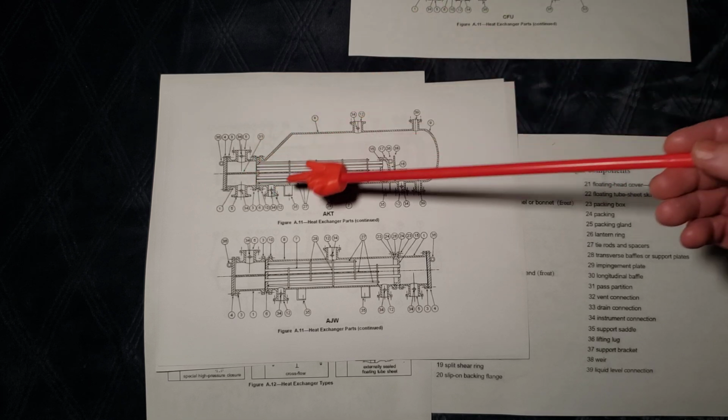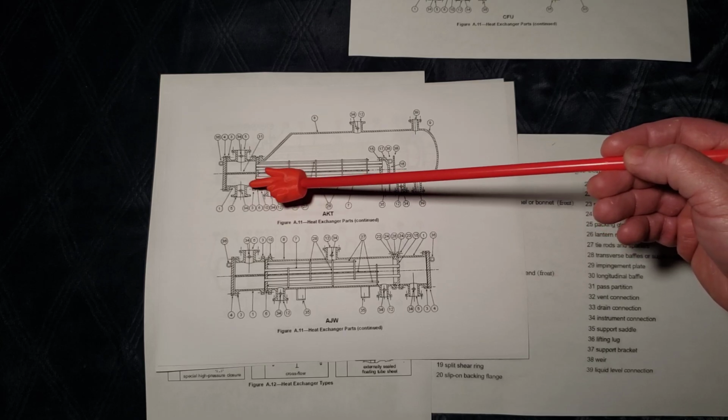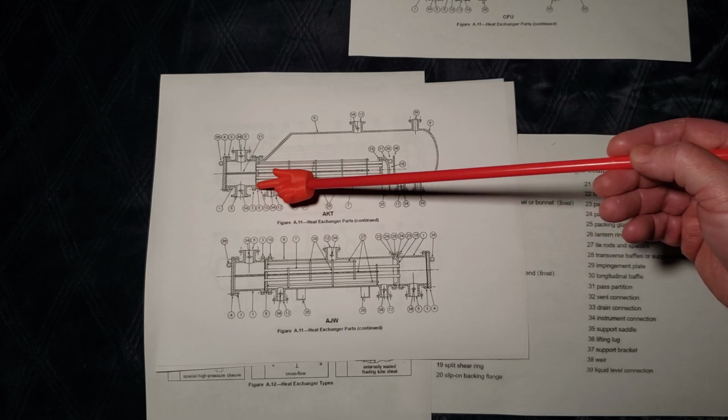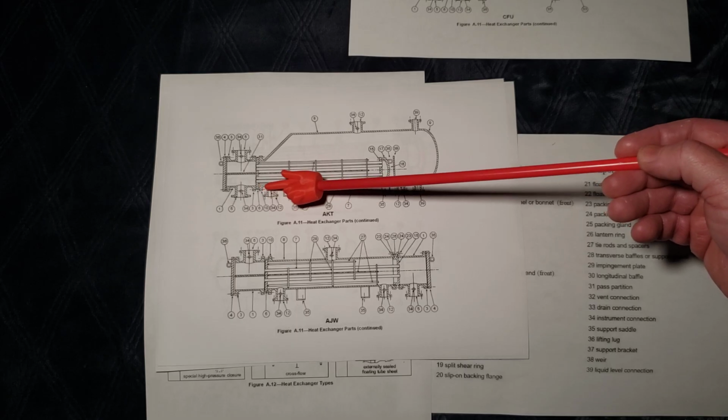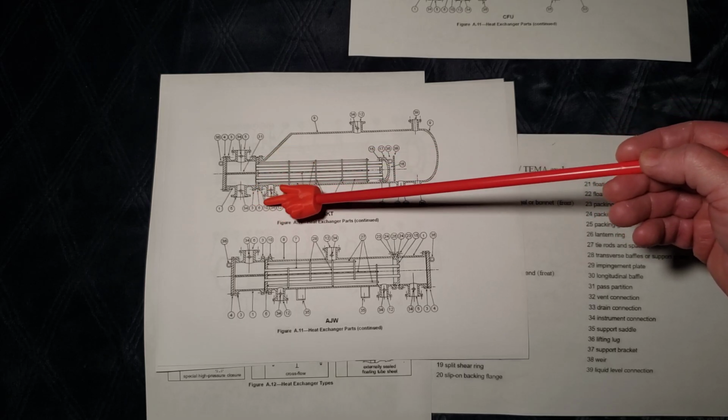You could get in and get geeky about what's the configuration of the channel to tube sheet, and shell to tube sheet configuration. Items 3, 6, and 10.